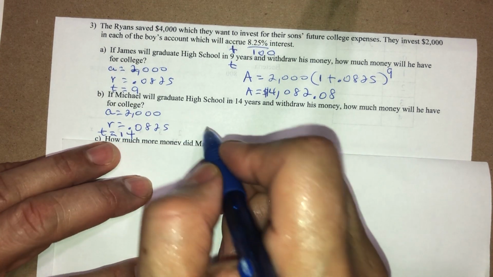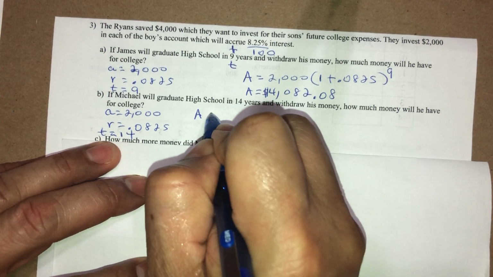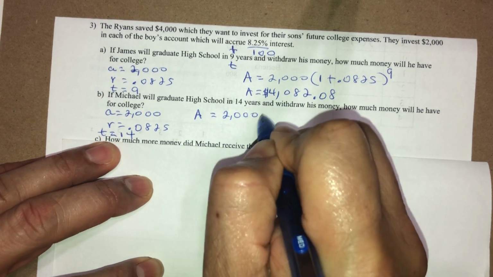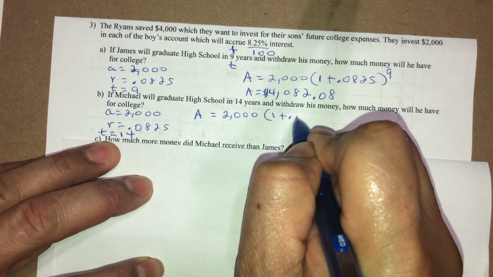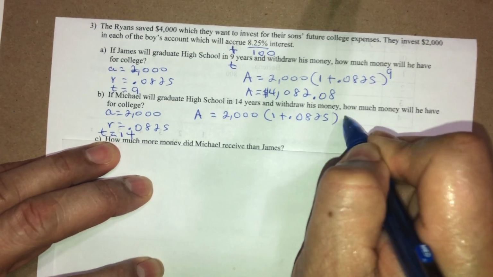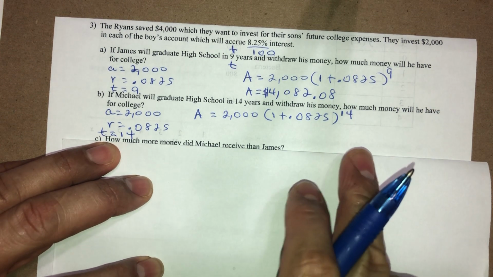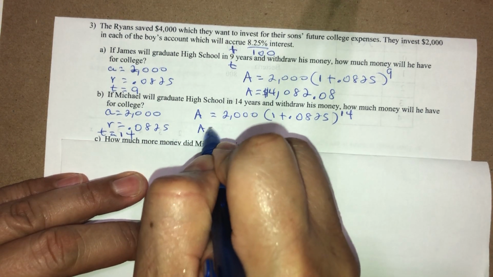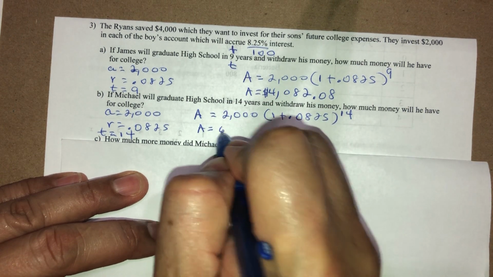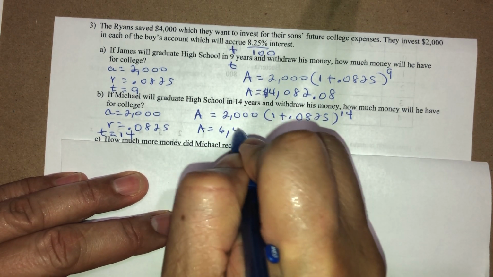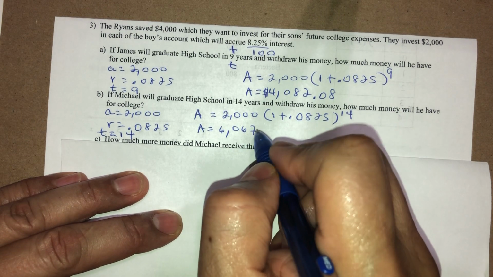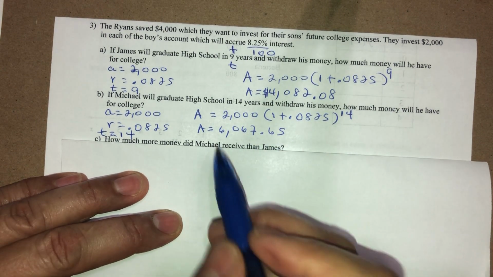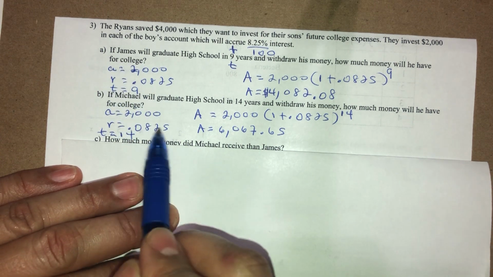Now we're going to do the same thing for Michael. Capital A equals 2,000, which is the initial one, times 1 plus 0.0825. Now this is going to be elevated to the 14 years. So that has to be more, because he's going to keep his money in the bank 5 years extra, right? So if you put that in the calculator, you will get $6,067.65. So you can see it more than triples, because it started with 2,000.